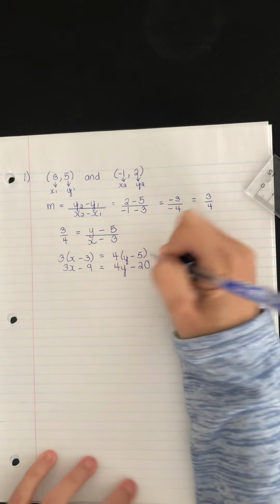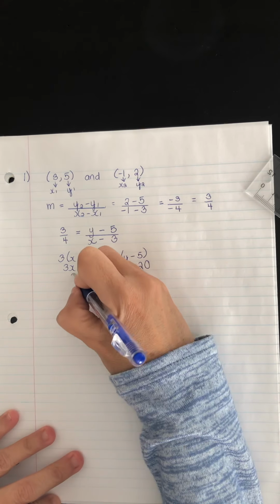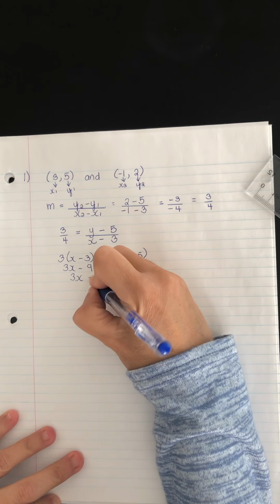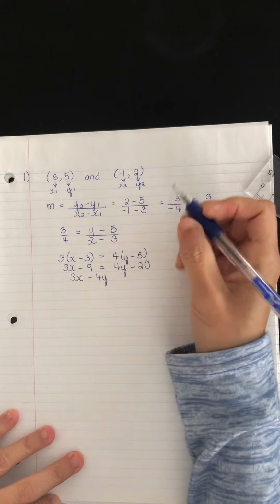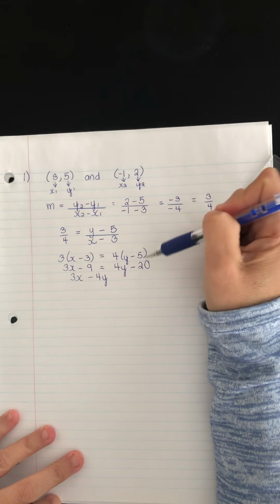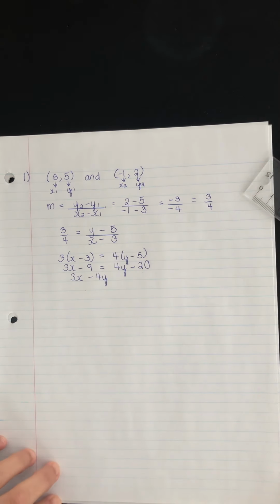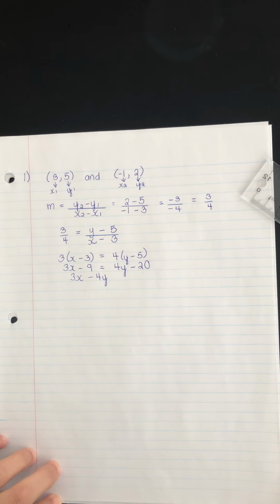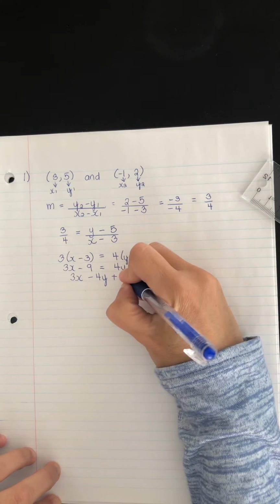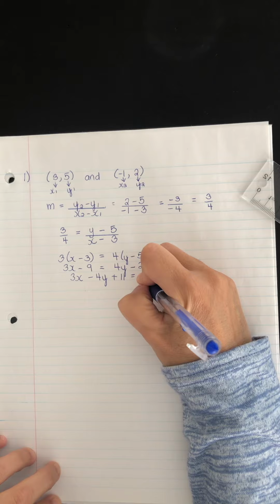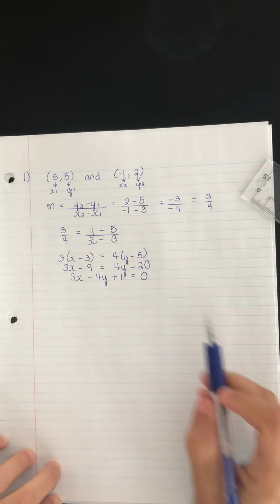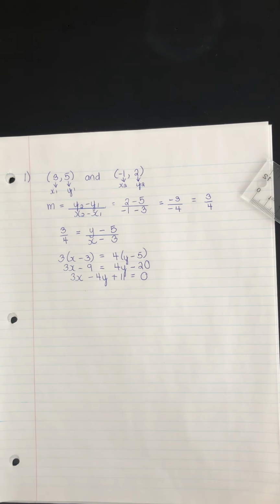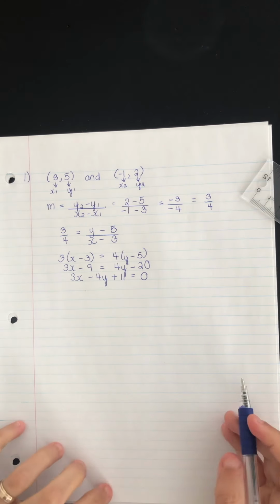And we put everything onto one side of the equation. 3x minus 4y, and now it'll be negative 9 plus 20. So that will be plus 11 is equal to 0. So that's the equation in general form. 3x minus 4y plus 11 is 0.